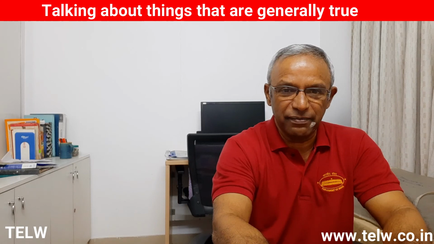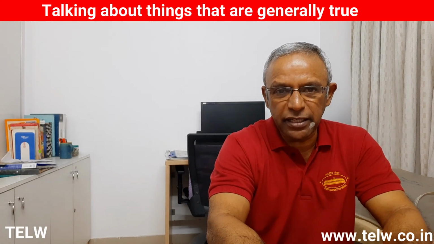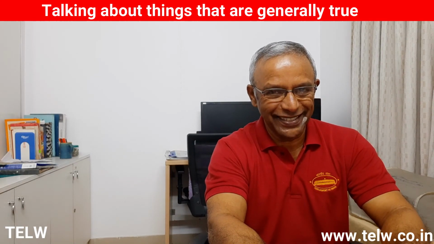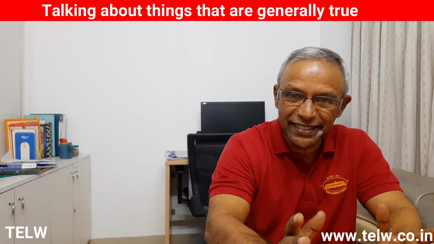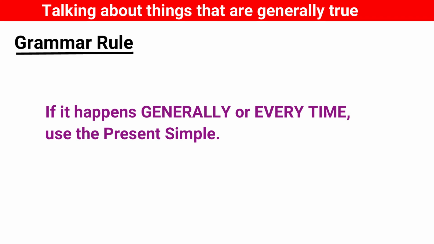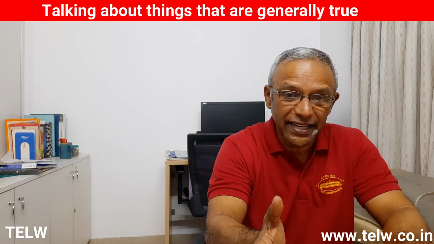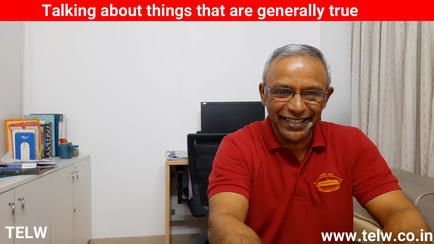That's the structure. Grammatically speaking, it is if plus present simple, present simple. So what's the grammar rule then? If it happens generally or every time, you use the present simple in both the cause and the effect. There's a grammar rule, but we'll verify that in all the examples that we see.